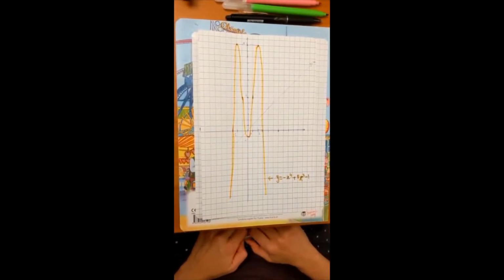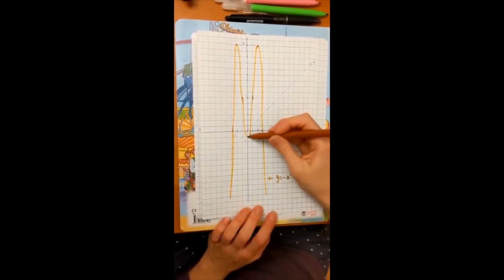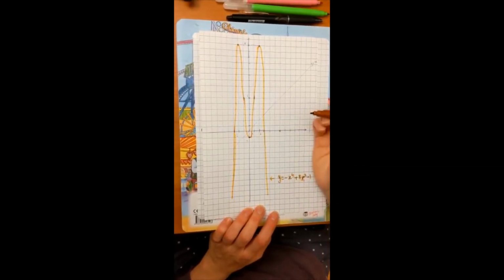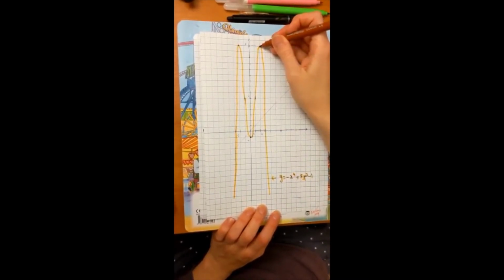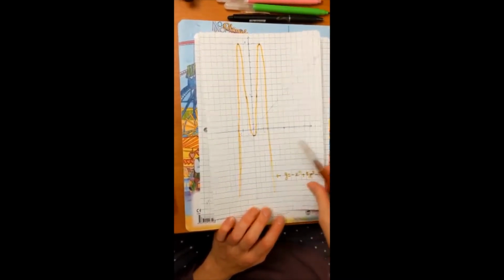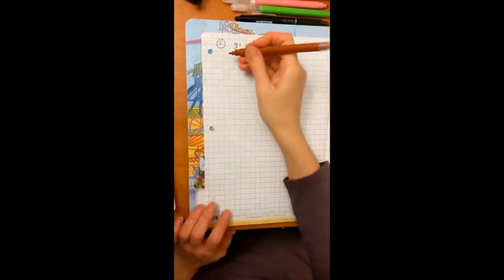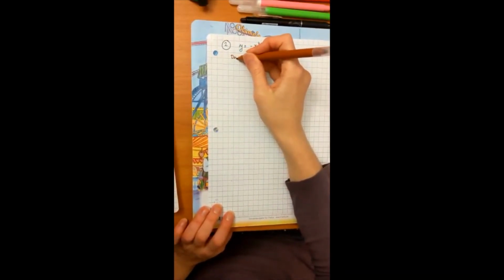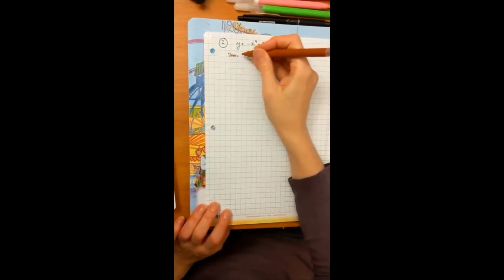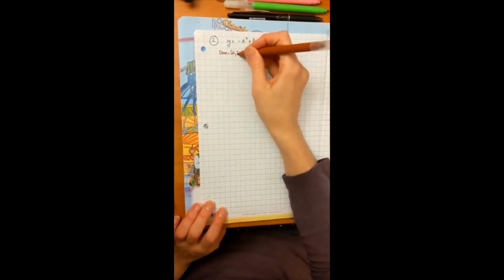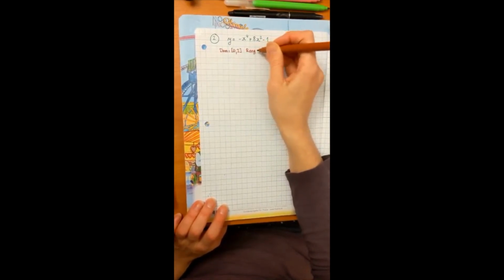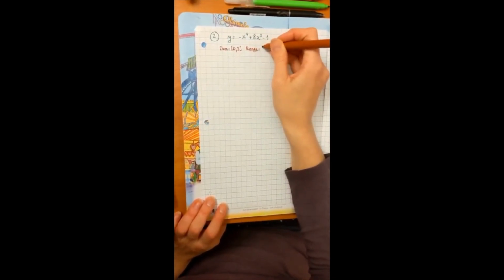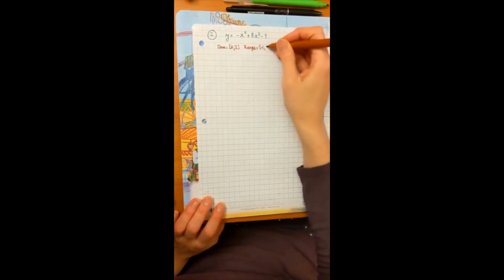We have 4 options for that, and I decided that I'm going to stick to the domain between x equals 0, where the function takes the value negative 1, and x equals 2, where the function takes the value 15. So I'm going to write over here that the domain I'm restricting the function to is between 0 and 2. And we can also write, because it's going to be useful, that the range is between negative 1 and 15.